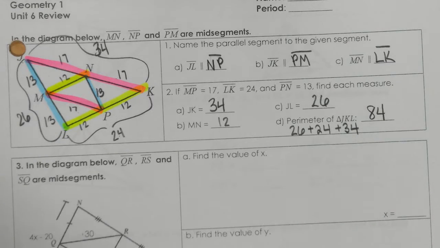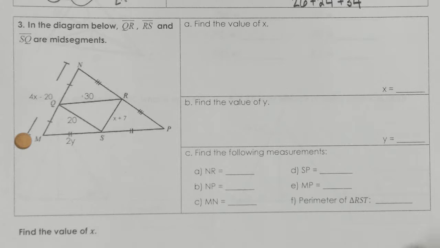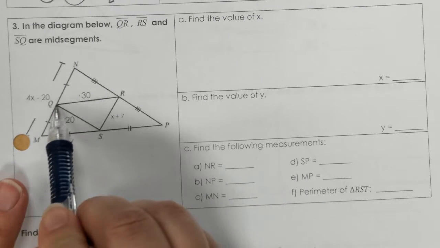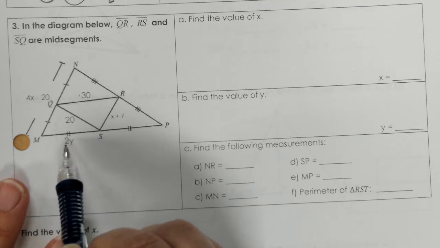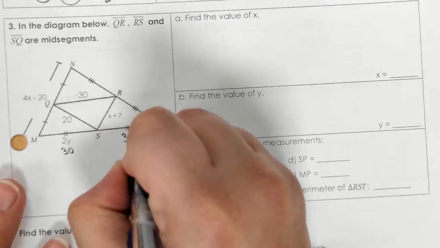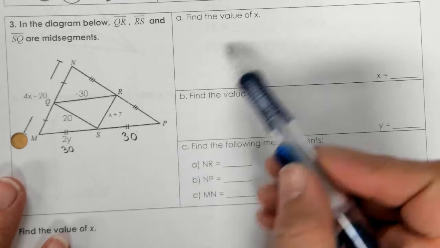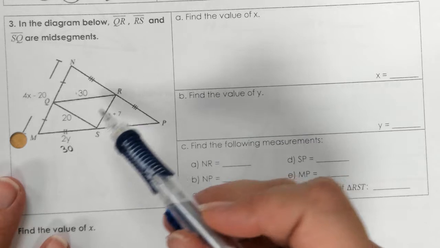All right. Moving on to part 3. In this part, in the diagram below, QR, RS, and SQ are all midsegments. So we have, it looks like, 30 for QR. That means that both of these are 30. We also have to find the value of x.